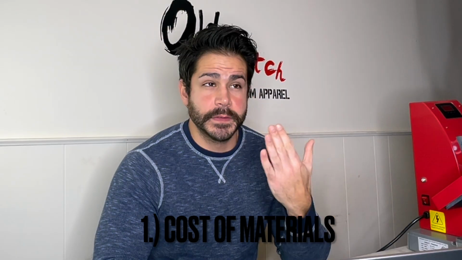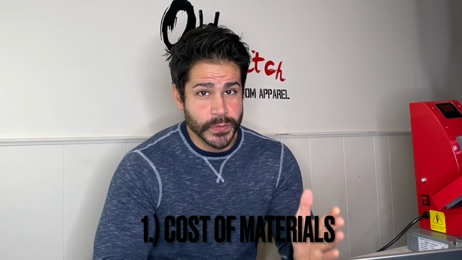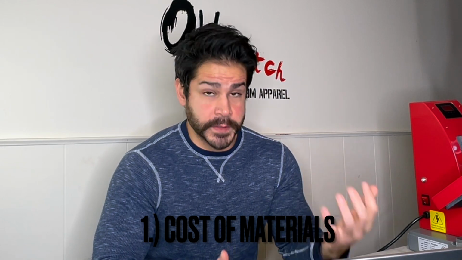All right, so number one, cost of materials. Keep track of everything you're using for that shirt. Starting with the shirt itself, what did that cost you? Usually blank shirts, depending on where you get them, will range between $1.50 to $7 or above, depending on the quality. For a standard shirt, I'm just going to pick $5. Okay, so you have your $5 startup.